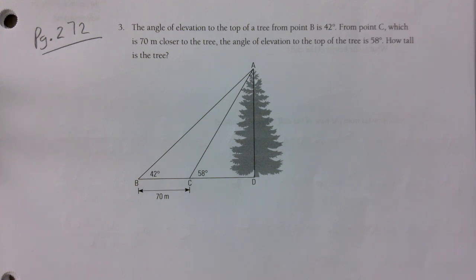I'm just going to give you a bunch of questions to try, but I want you to start with this, because for tomorrow's quiz you need to remember finding the height of something.